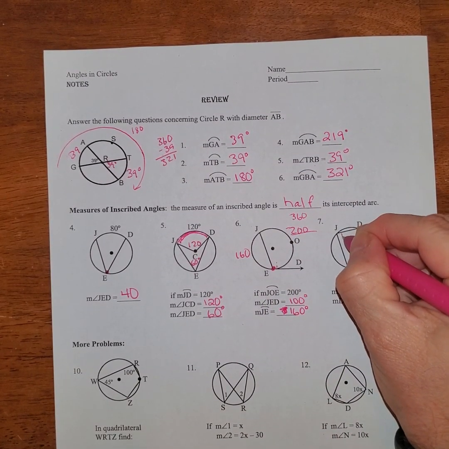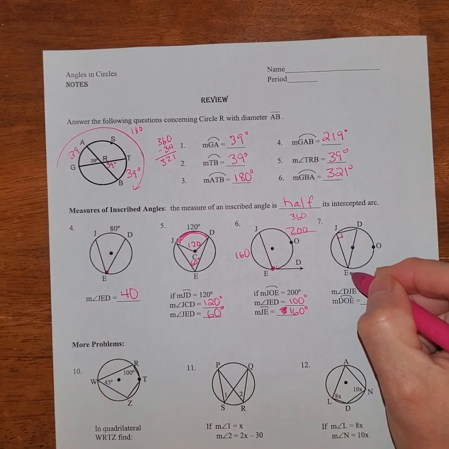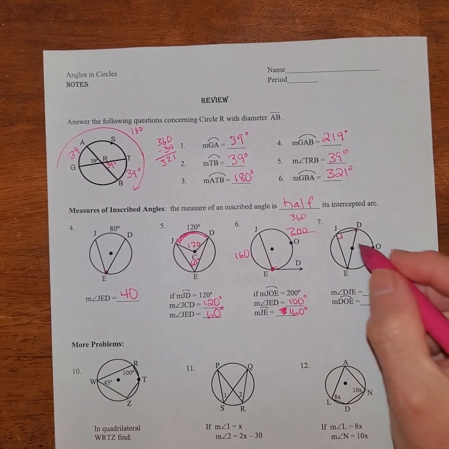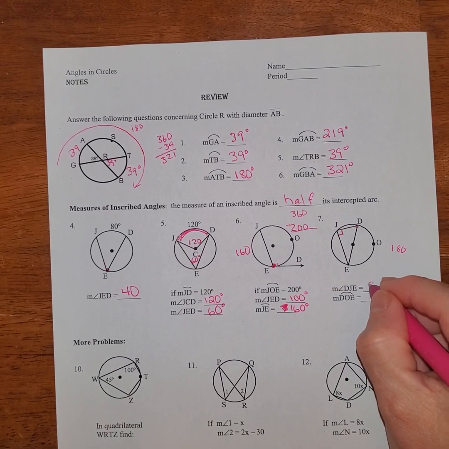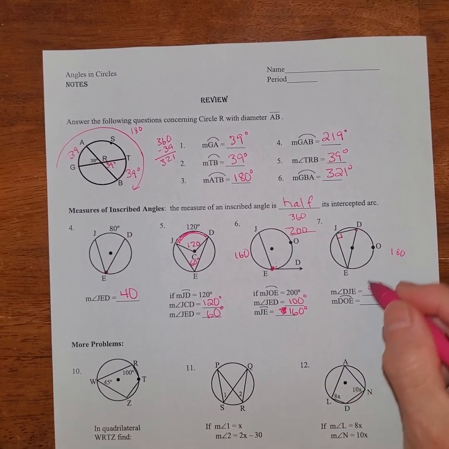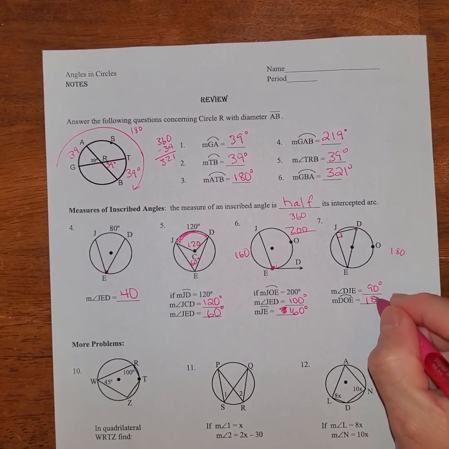Okay, 90, that's a 90. You can tell because it hits the ends of a diameter, right? This is the ends of a diameter, so that's 180 around here, right? So this would be half, which is 90. So angle DJE is 90 degrees. Okay, the measure of DO, which is an arc, is this arc, which is 180 because that's a diameter, right?